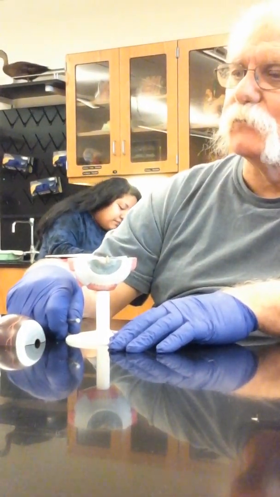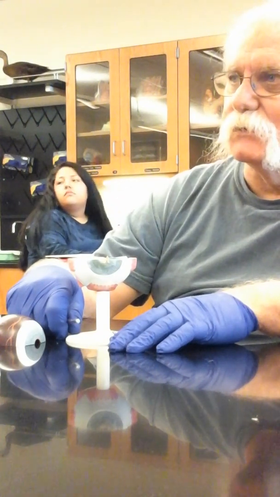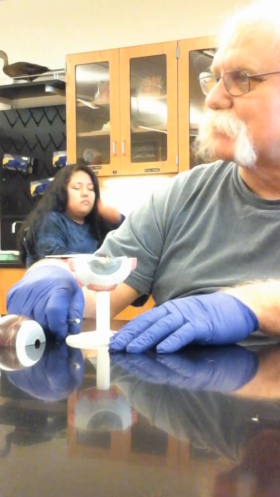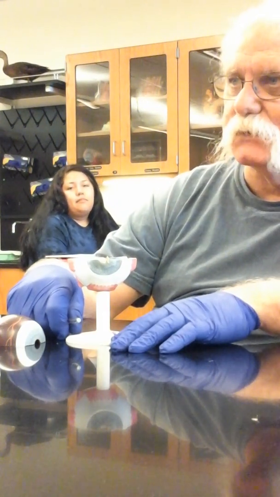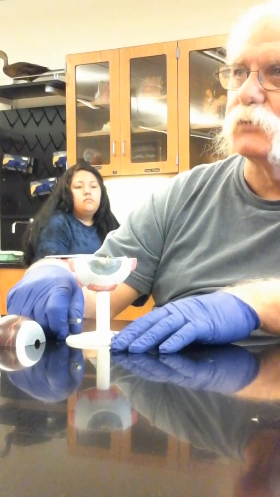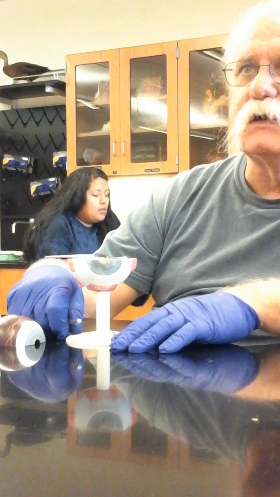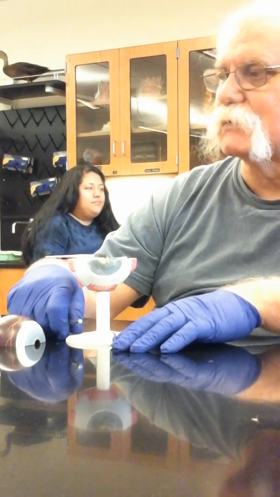It's where light would focus if you had perfect vision. If the shape of your eye was perfect, you weren't nearsighted, you weren't farsighted. Now, if you wear glasses to correct a condition, the glasses are meant to focus the light on the fovea centralis.